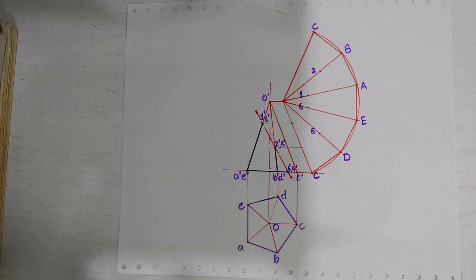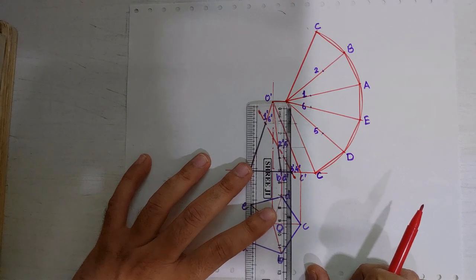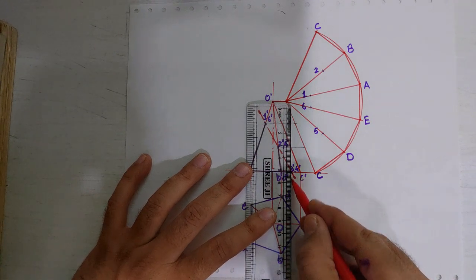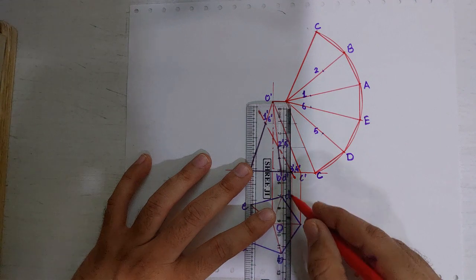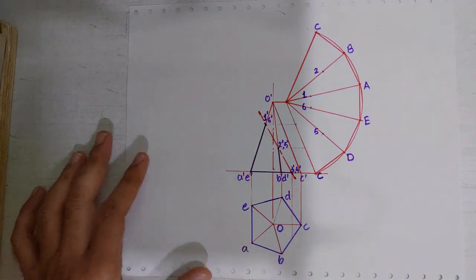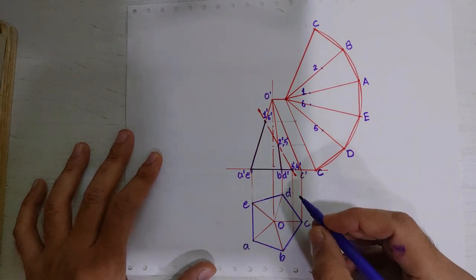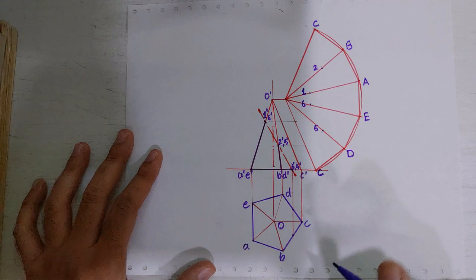So understand that for this we have to transfer these points to the top view first. So I will take vertical projection of these points. I take vertical projection here and I will mark these 2 points on the base edge, the particular base edge.